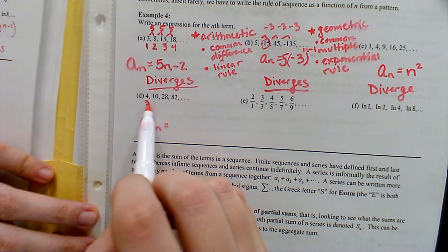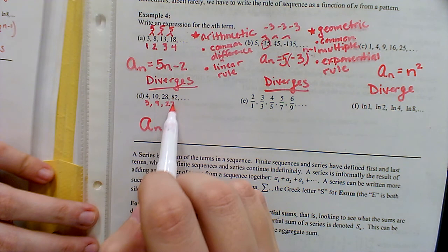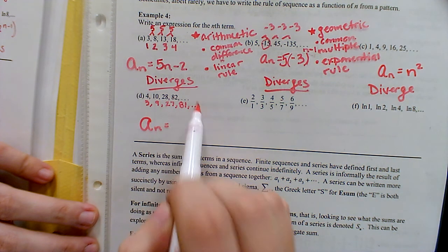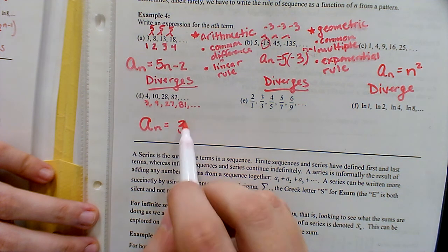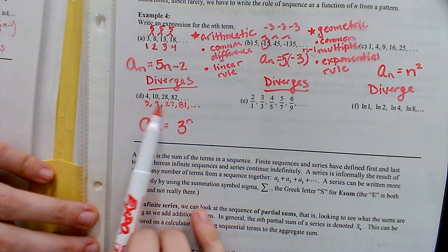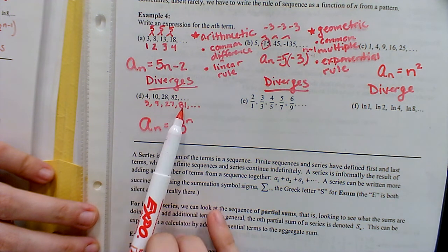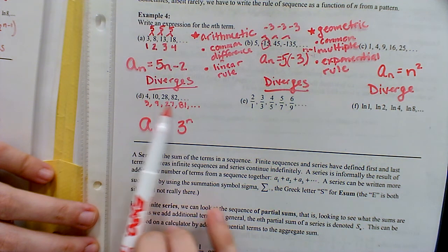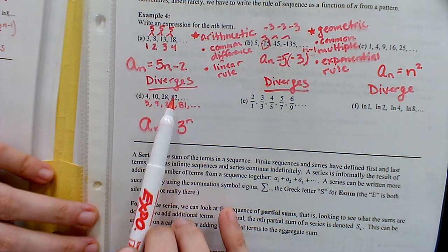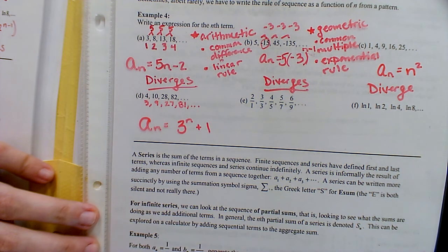What if I did this? Does that help? What do you see, Eric? Yeah? All right, so the rule for this sequence is 3 to the n, 3 to whatever power, but this isn't the sequence in question, this one is. So what do you have to do to this sequence to get that one? You'd simply have to add 1.